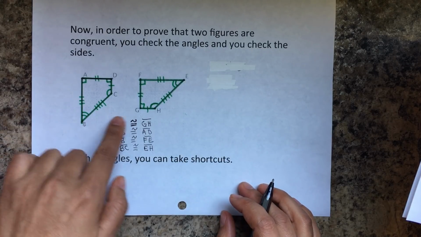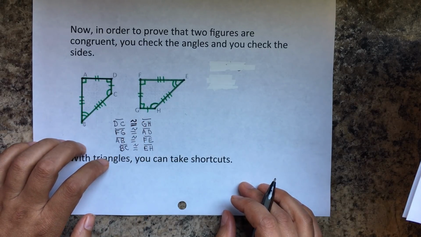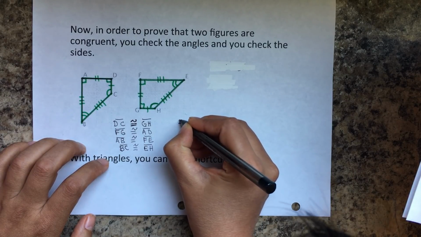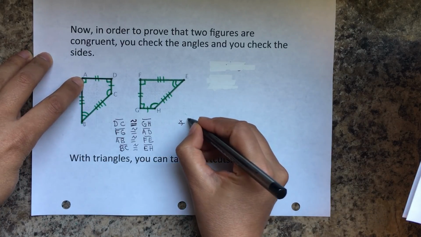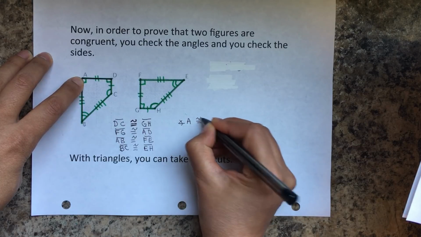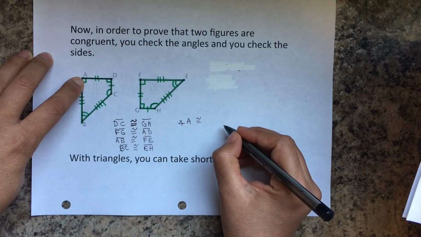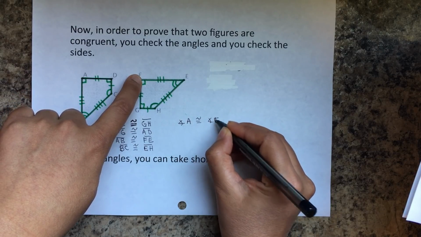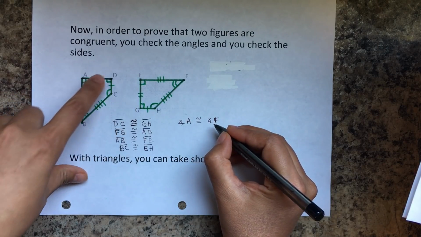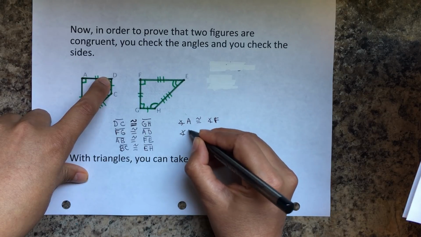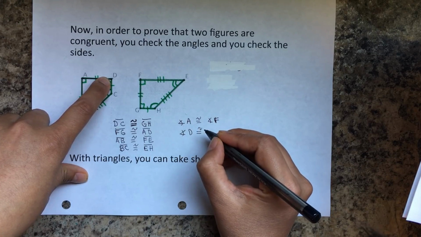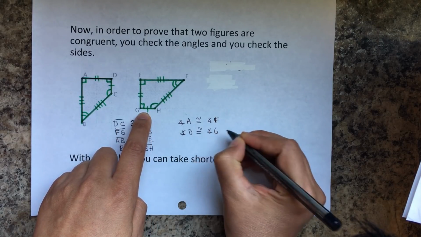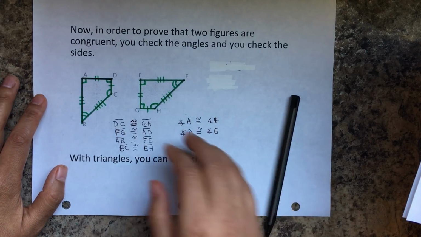And so those are the four pairs of congruent sides, but we also know that angle A is congruent to its corresponding angle, which is angle F. Angle D is congruent to angle G. And how do we know?